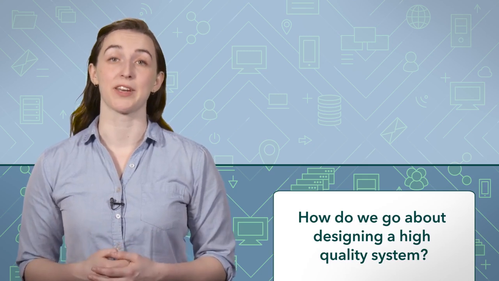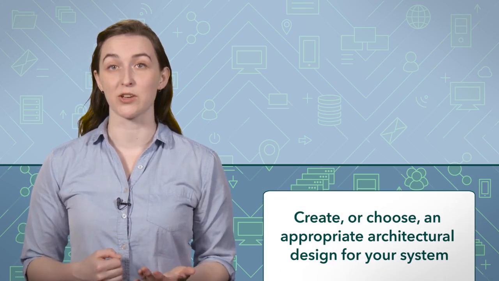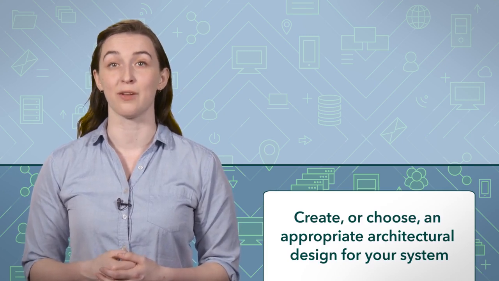Now that we have examined the quality attributes of a system's architecture, how do we go about designing a high-quality system? Since software architecture is not inherently good or bad, what really matters is being able to create or choose an appropriate architectural design for your system. This is important because the architecture is what will ultimately determine how functionality is implemented, how subsystems communicate with each other, and how end users will interact with your system.